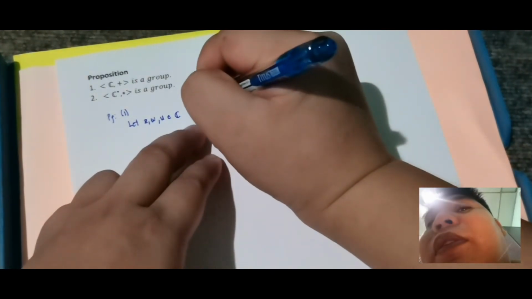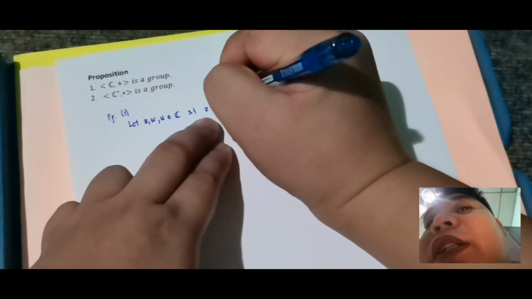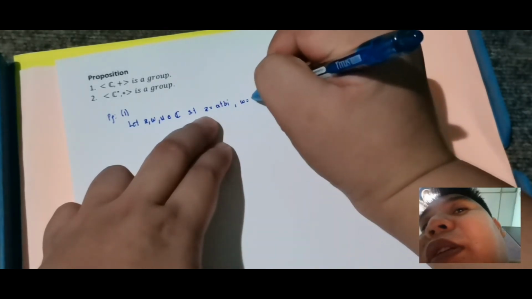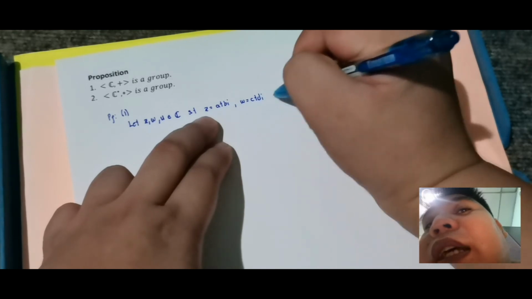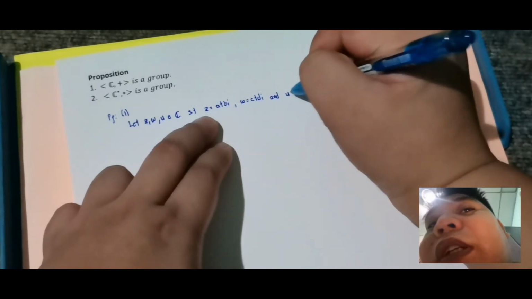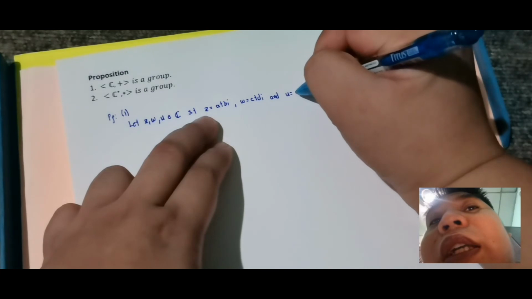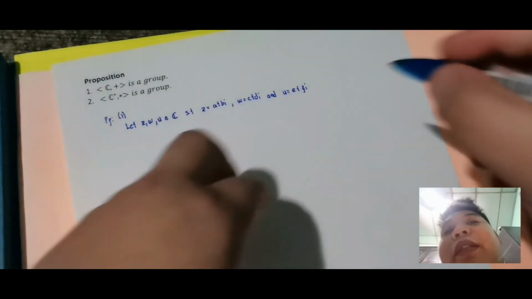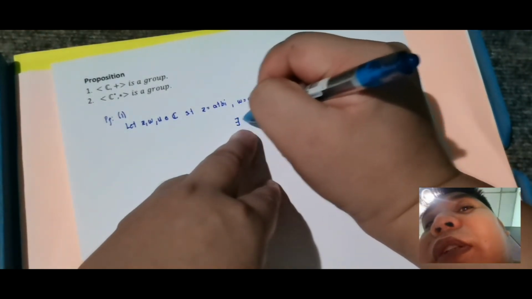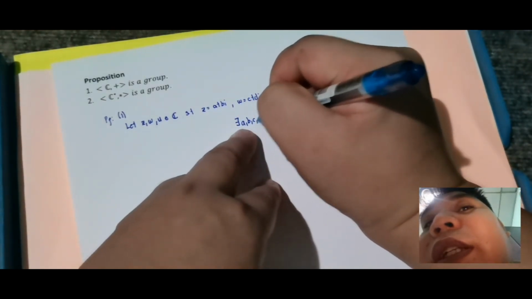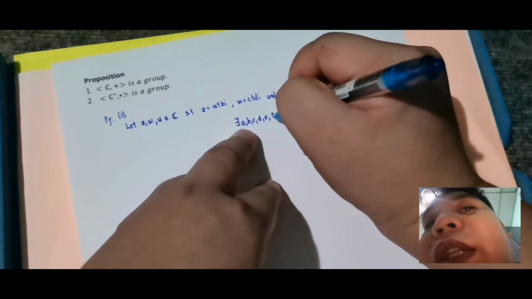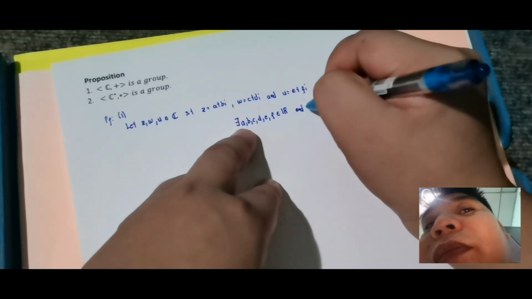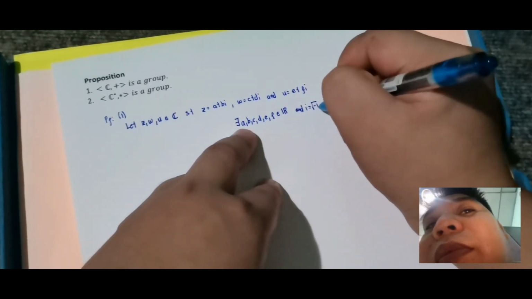Okay, so such that z is equal to a plus bi, w is equal to c plus di, and u is equal to e plus fi. Okay, so again, for some a, b, c, d, e, and f elements of real numbers, and i is equal to square root of negative 1.